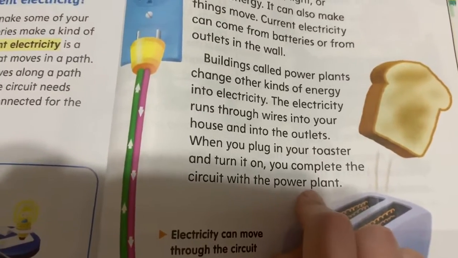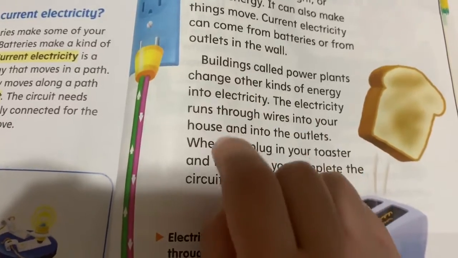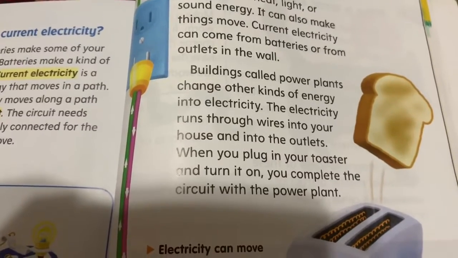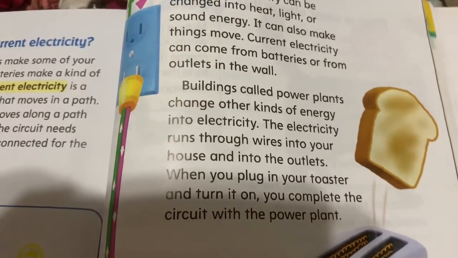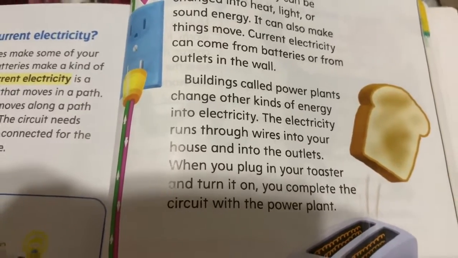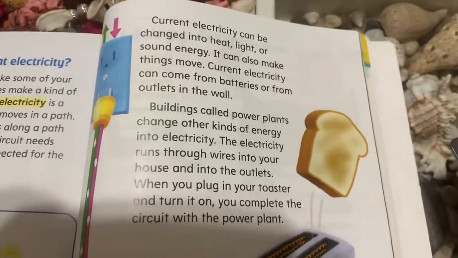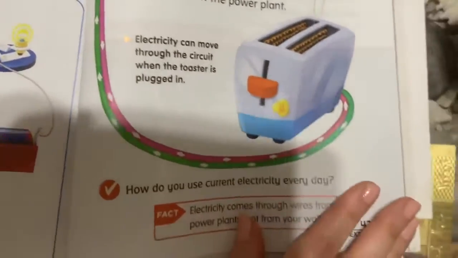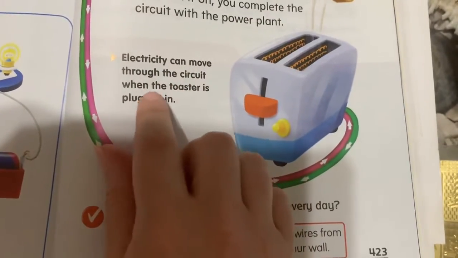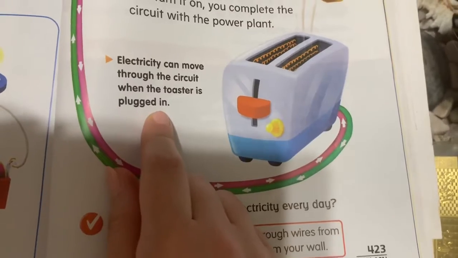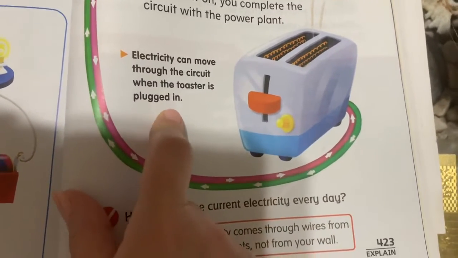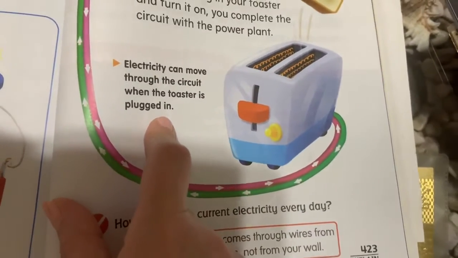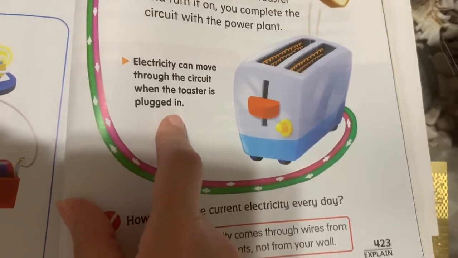What are the power plants? The power plants are the huge buildings with electricity. They give us the electricity to the whole area, neighborhood, or maybe the whole country. But we need a lot of buildings to give us electricity to the whole country. Okay? So here, electricity can move through the circuit when the toaster is plugged in. What do you think? How do we use current electricity every day? I can use a TV to watch my favorite movies or a radio to listen to music.